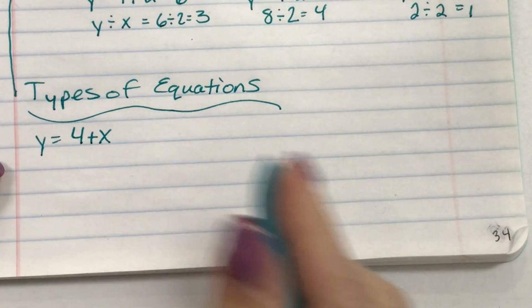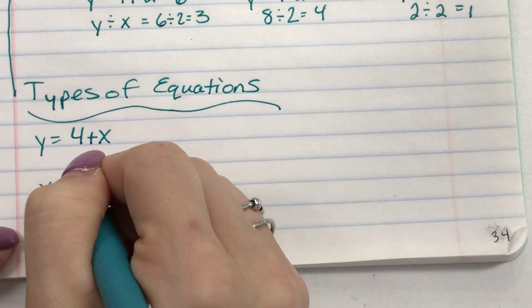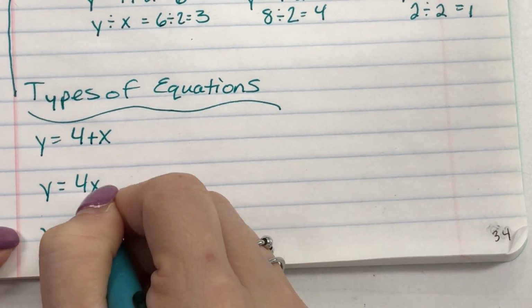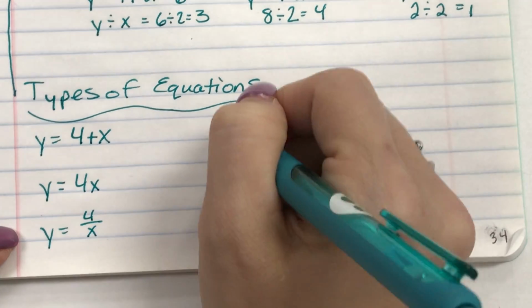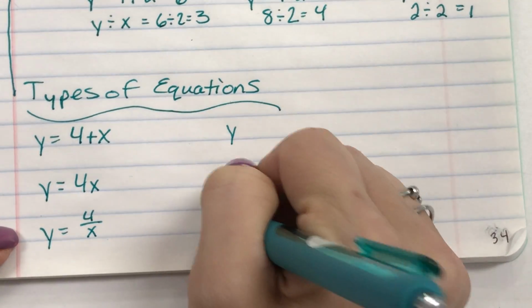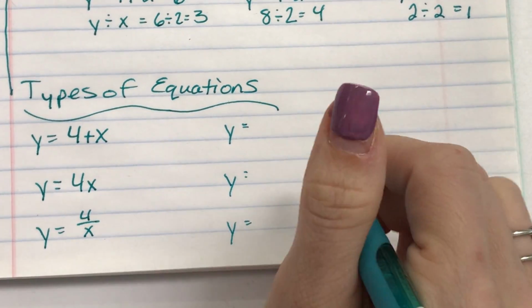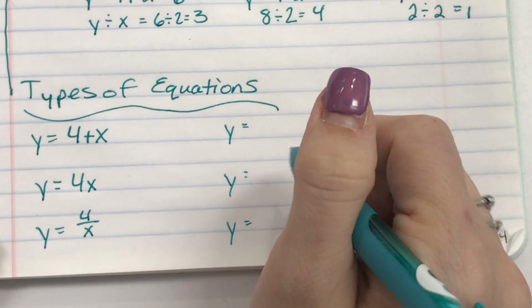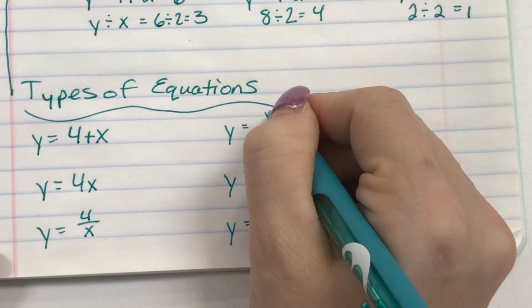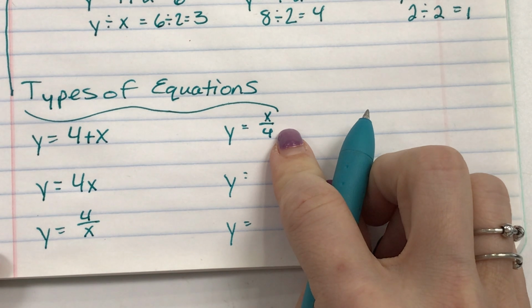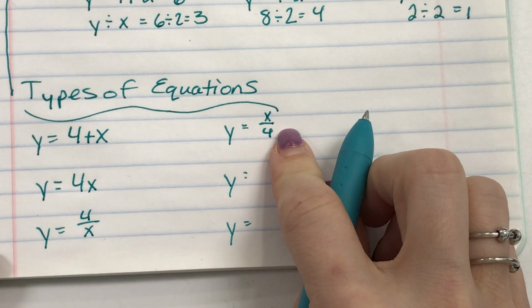We've got y equals 4x. We've got y equals 4 over x. And we've got 3 that we need to talk about. So x over 4, what would that mean to do? Divide the x divided by 4.